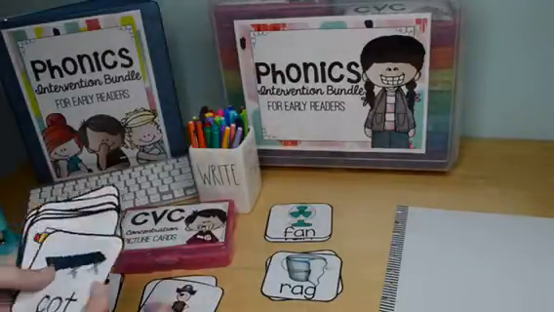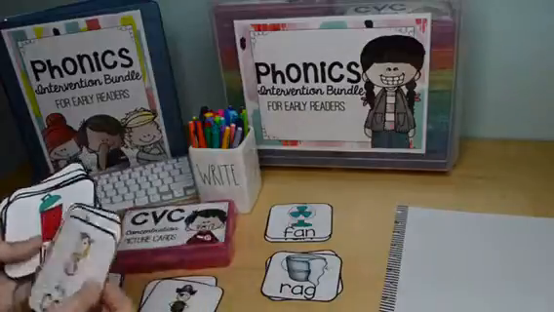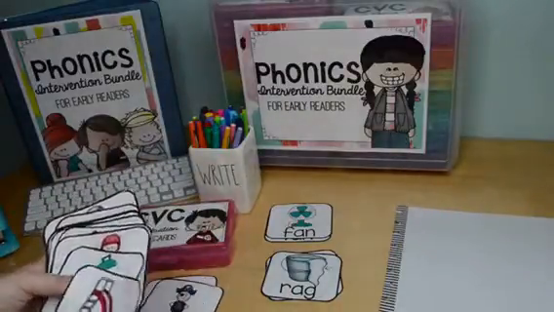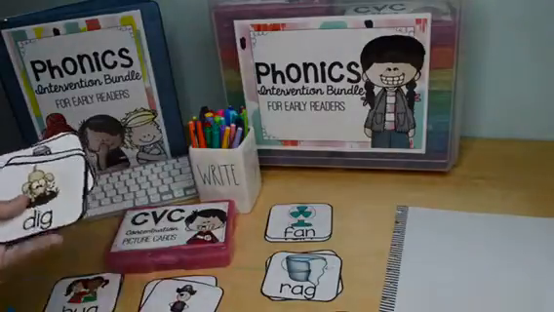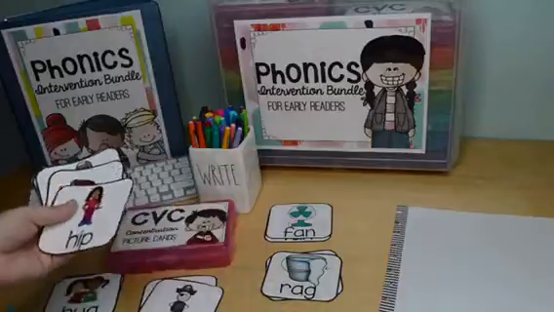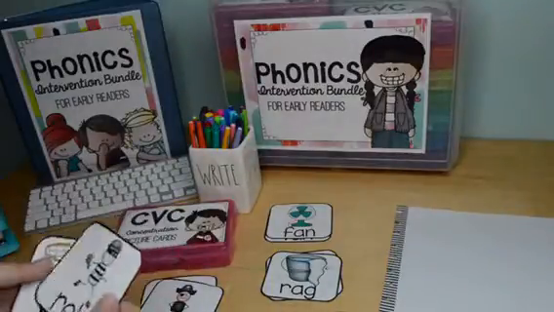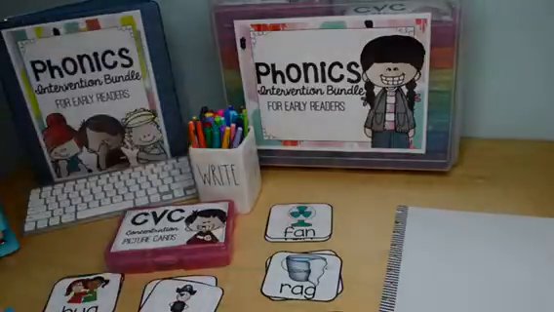Another way to play, if you're worried about giving your students too many words at one time, would be to pull out, say, all of the words that have the medial E. So if they have short E's in them, maybe we want to play with just the short E words today, or maybe one day you want to play with all of the words that have short O or short I. You can certainly pull those out and play that way as well.